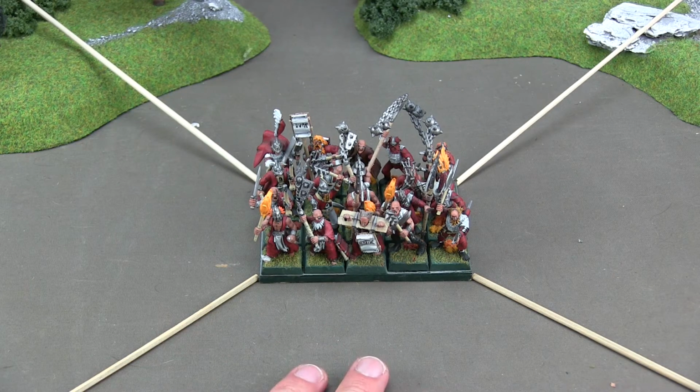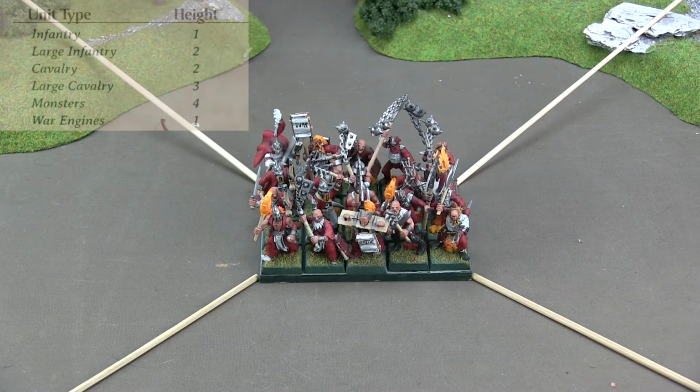Now, just because something is in its front arc does not necessarily mean the unit will be able to see it, if there's something large blocking their way, for example. In order to determine whether something is blocking a unit's way, every unit type in the game has a height value.